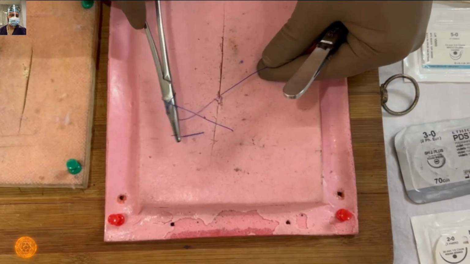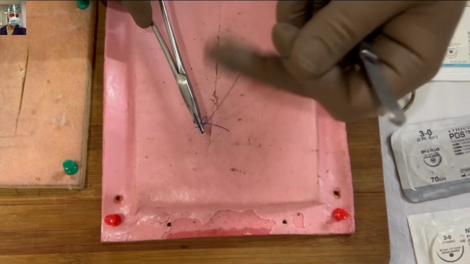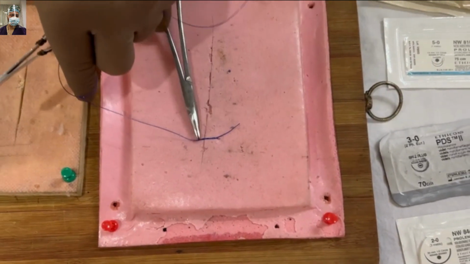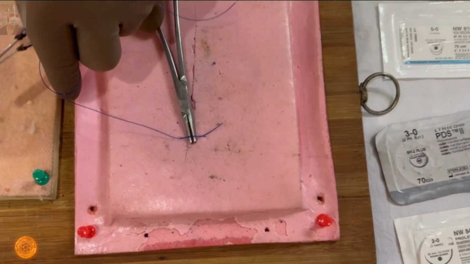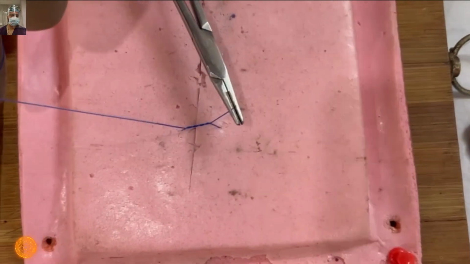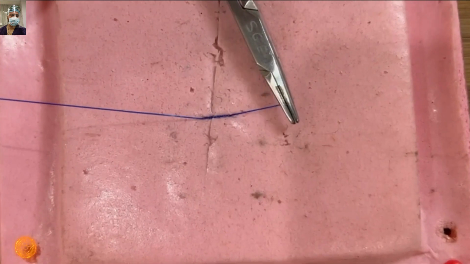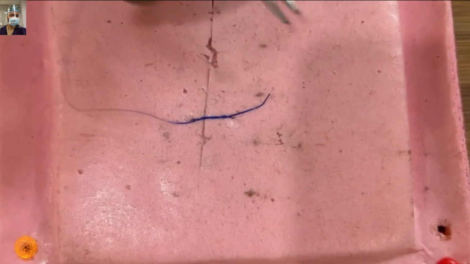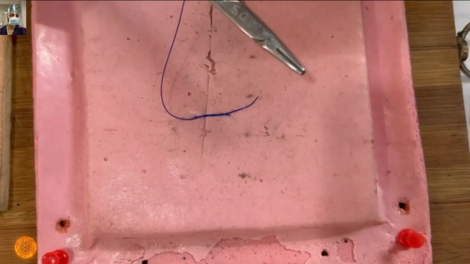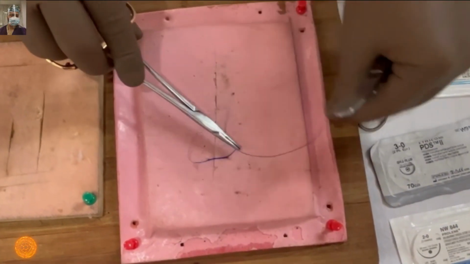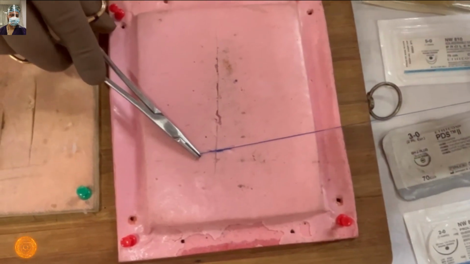So this is a perfect knot tying. I have taken 2 throws, and this smaller end has to rotate every time by 180 degrees. So I have taken another throw, a single throw. The first throw was double, and again the shorter end is going to the opposite side by 180 degrees. Hands have to cross. That gives you better knotting properties. So this is how we will apply the knots.